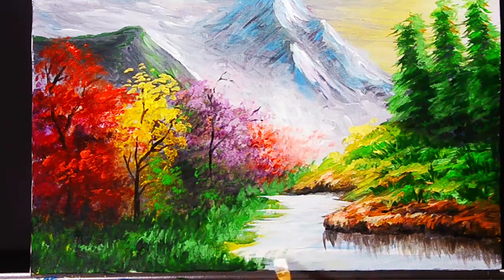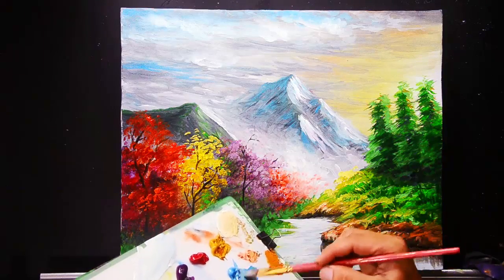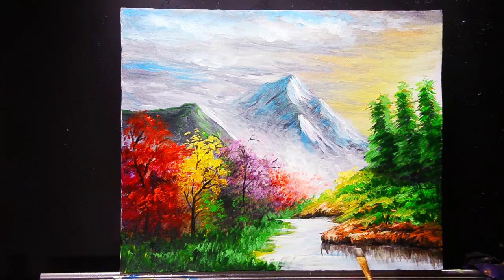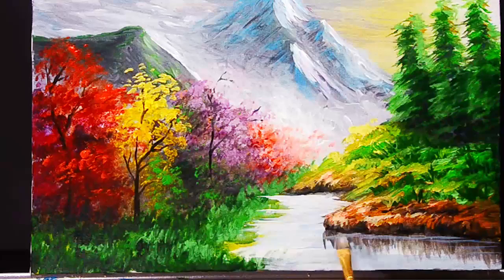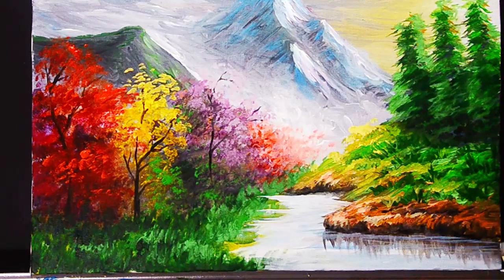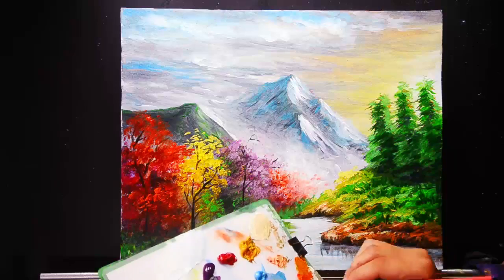For my water, then the blue hue color, I'm gonna paint also here. For my water, the blue hue color.